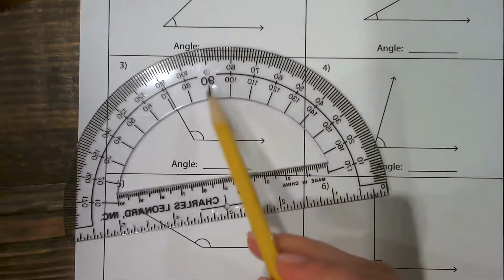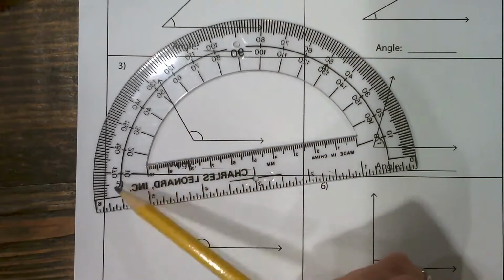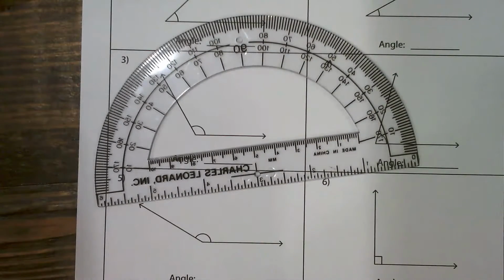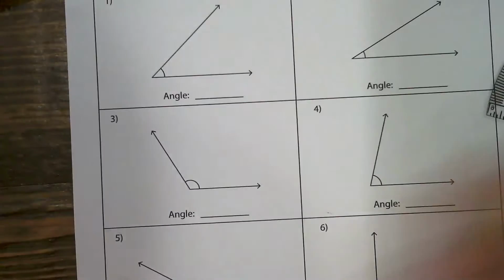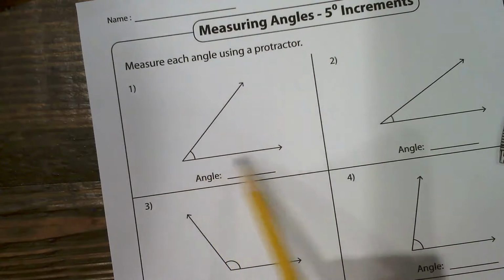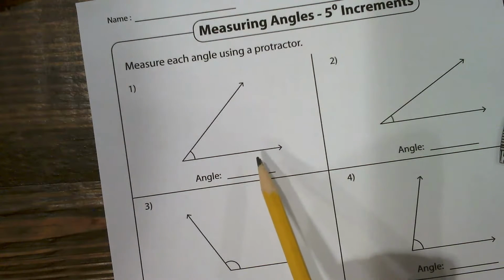You'll see that it's got 90 degrees right here in the middle. Look at it closely. We've got all these different numbers. Looks pretty confusing, doesn't it? Well, I'm going to show you and break it down to make it simpler. All right. So the first thing you need to do when you get to an angle, you say, oh, there's an angle. My goodness, let's look at it. The first thing you need to do is decide, is it acute? Is it obtuse, or is it right?